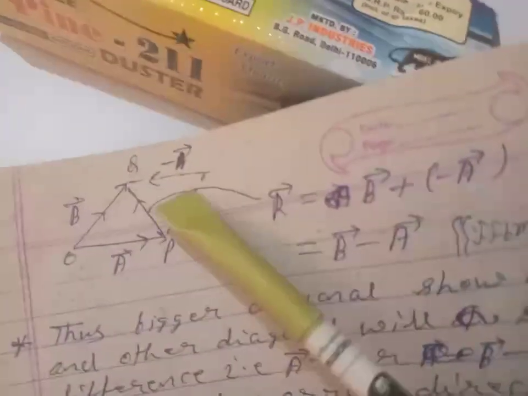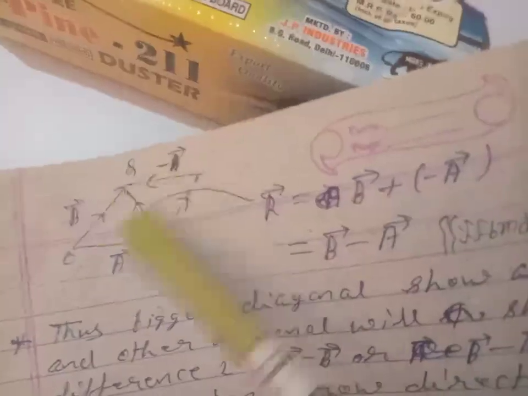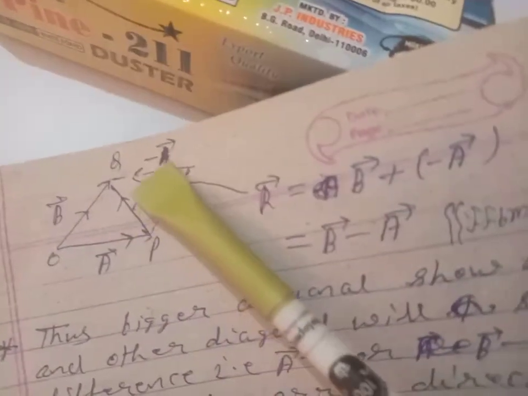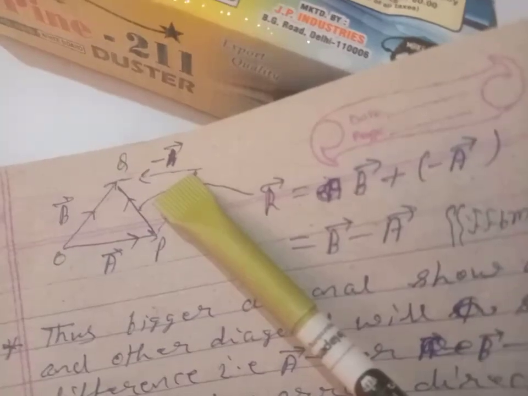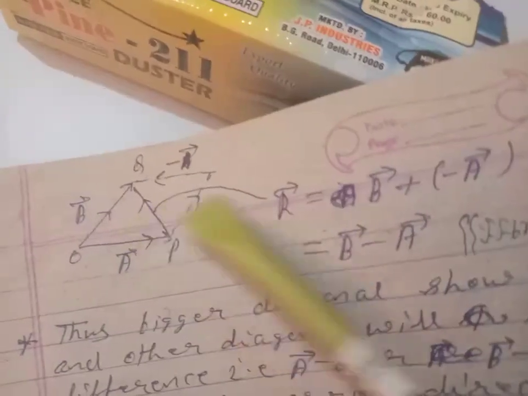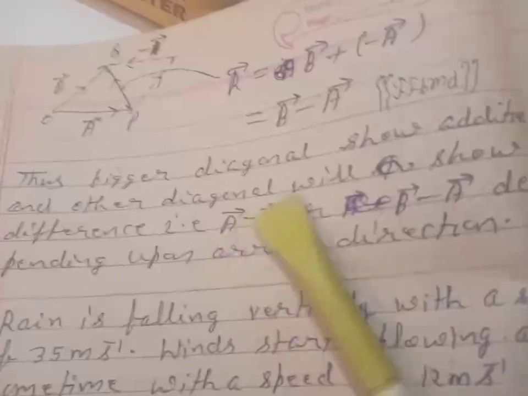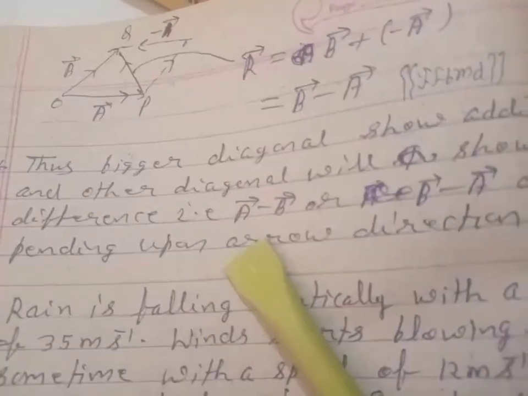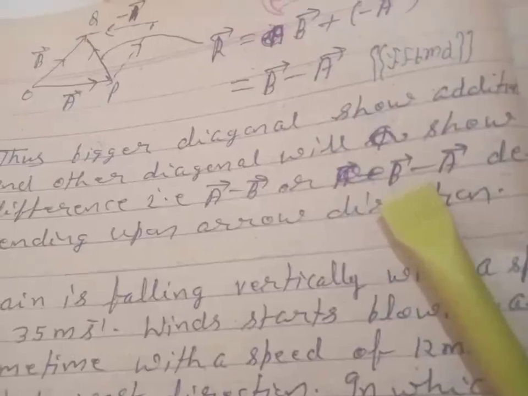Again in this diagram, this is A vector, this is B vector. Now if we reverse the direction of A vector, it will be minus A, which is shown here. Now on the head of B vector, the tail of minus A is put, so this line represents R vector equals B plus minus A equals B minus A vector. Thus the bigger diagonal shows the addition, and the other diagonal shows the difference, that is A vector minus B vector or B vector minus A vector, depending upon the arrow direction.